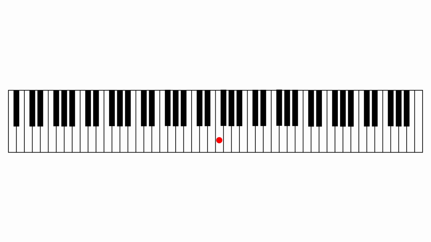This means E sharp sounds the same as F, and F flat sounds the same as E. Therefore, E sharp and F are enharmonics, and F flat and E are enharmonics. After F, we have F sharp or G flat. Finally, the next black key is G sharp or A flat. After this, we reach A again.